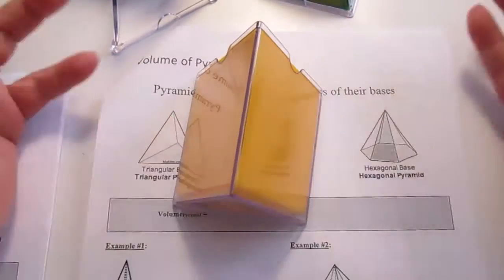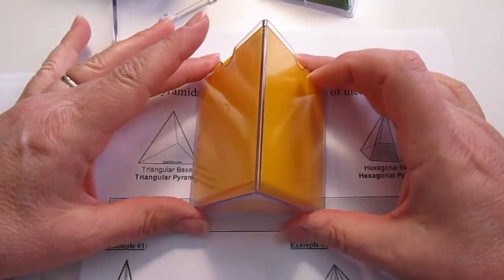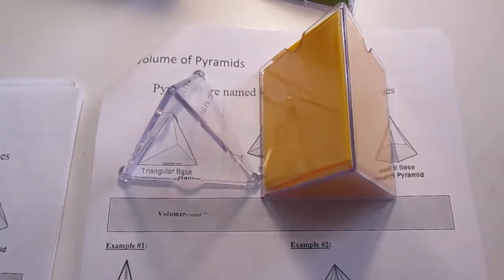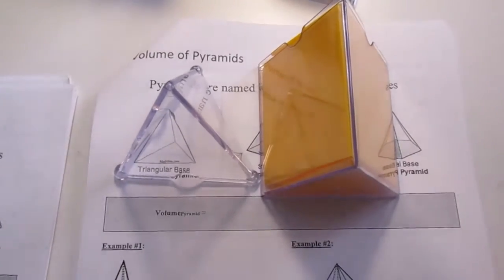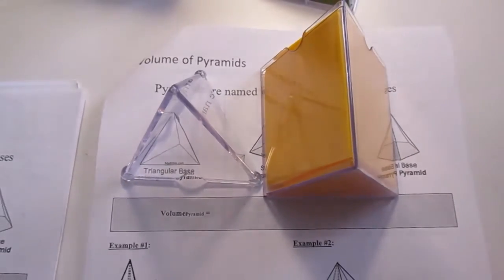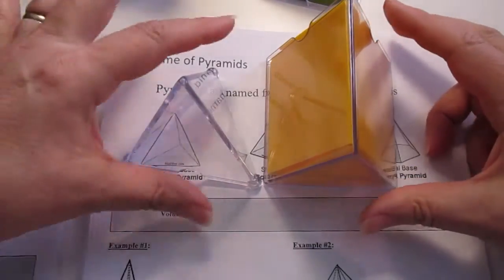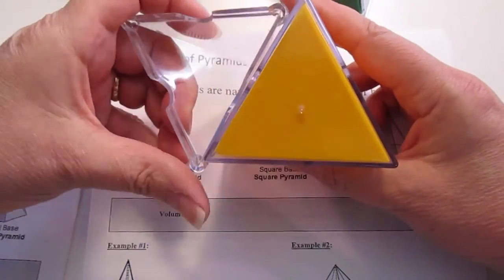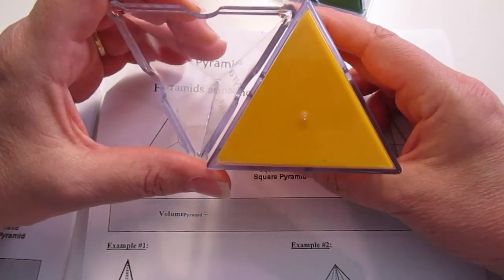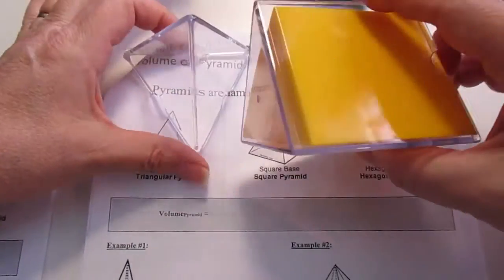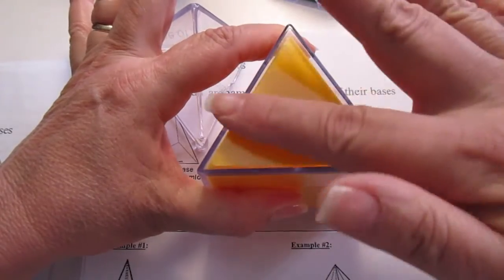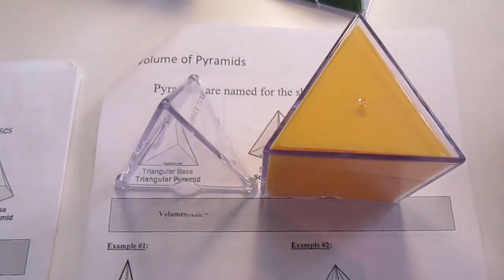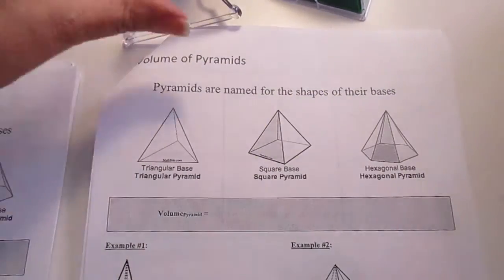This one is not a pyramid. This is a triangular prism. The difference between this and this, let me pull this out a little bit so you can see. I guess that's as far as you're going to see. This comes up to a point, and this comes up and makes a triangle. Even though both of these have a triangle as the base, this one comes up to a point, and if we put this one on its base, it has a triangle as its surface. So the difference is what happens as it goes into three dimensions. That's what a pyramid is, and that's what a pyramid is not.